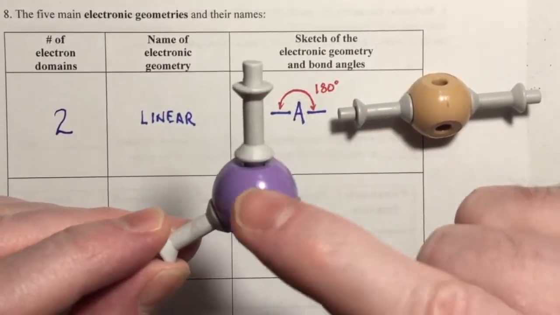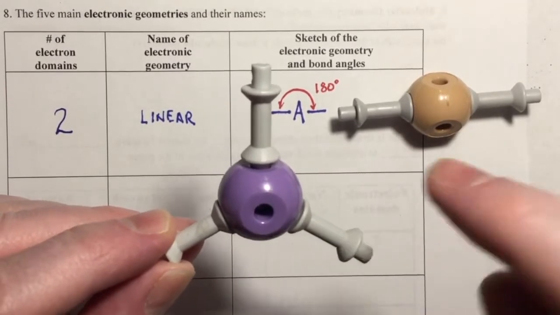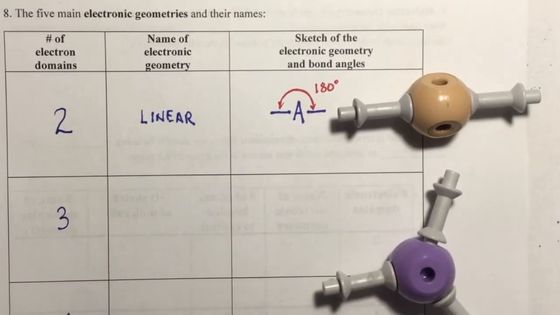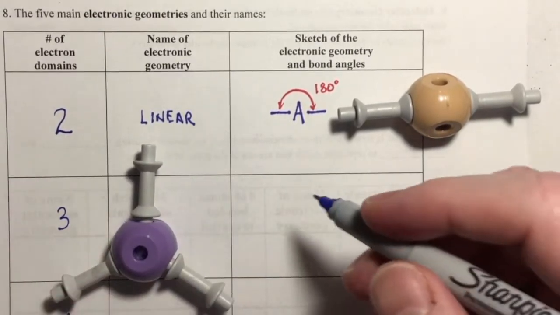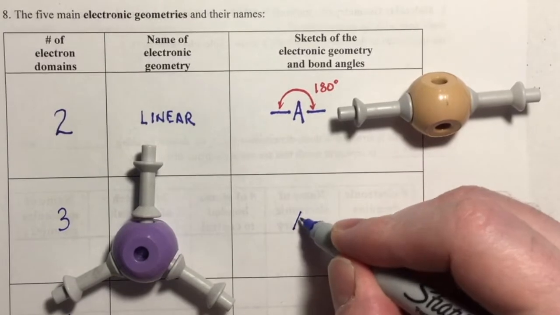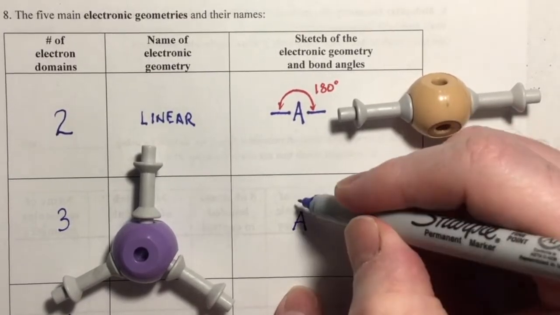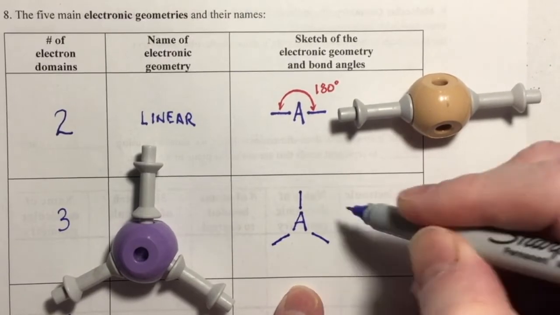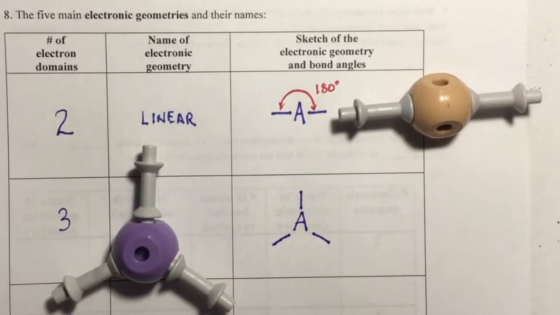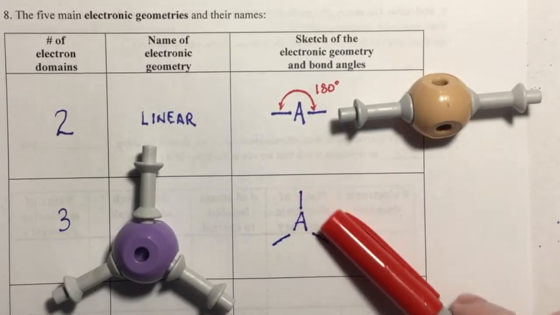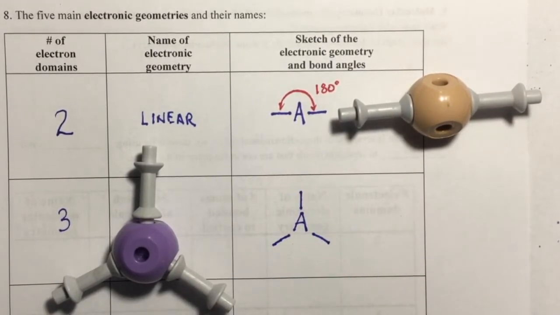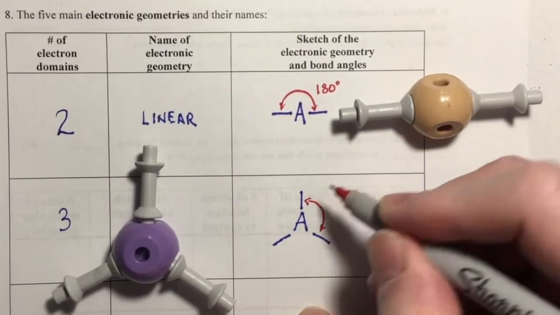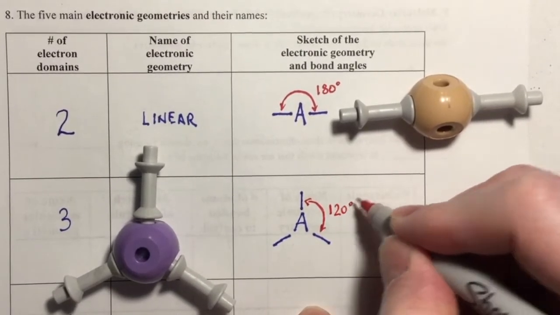But they are arranged equidistantly around the central atom. And so, to draw that, we draw the central atom, and then 3 electron domains spaced evenly around that circle. And we know that if you have 3 divisions of a circle, 360 degrees are divided into 3, therefore the angle here is 120 degrees.